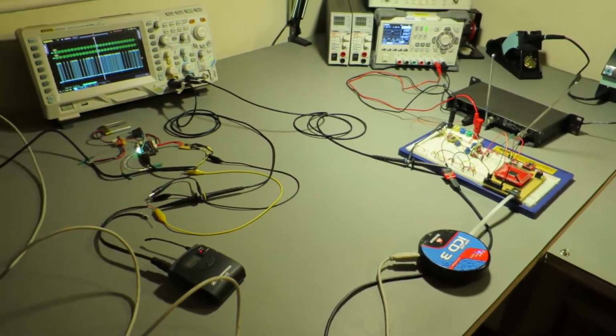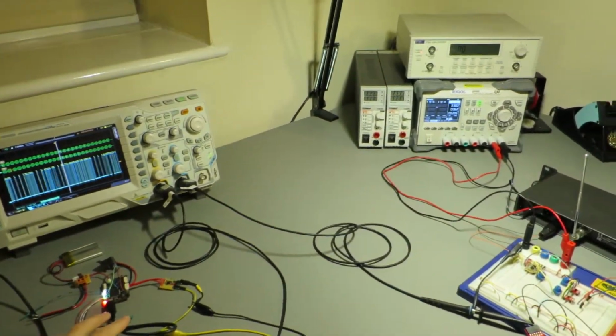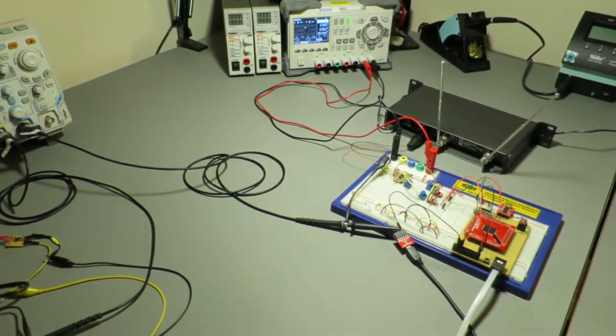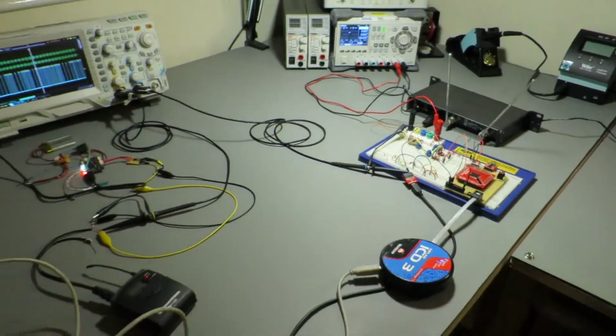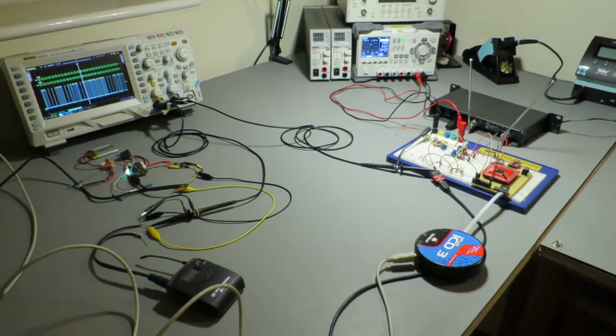So yeah, that's it. I'm quite pleased with the setup. It shows that it can be done fairly simply, and with some further development I'm sure we can get a lot better performance.